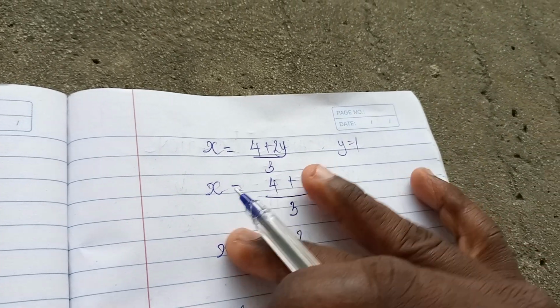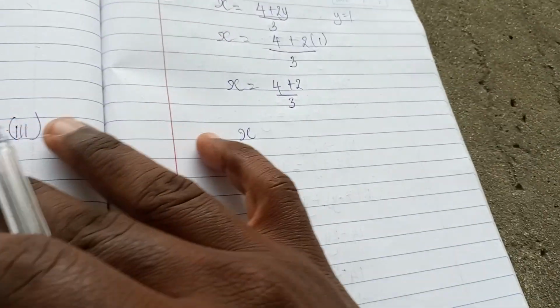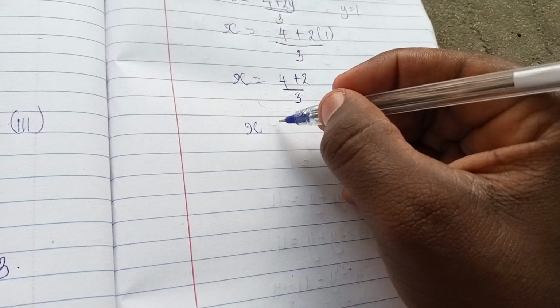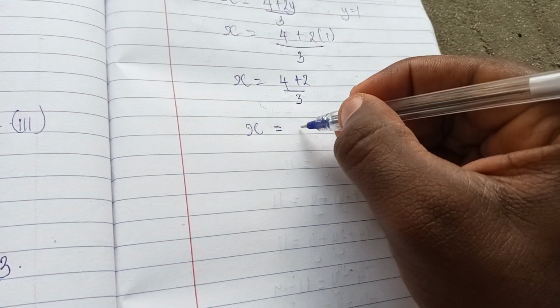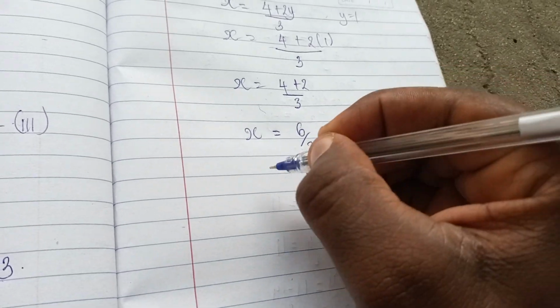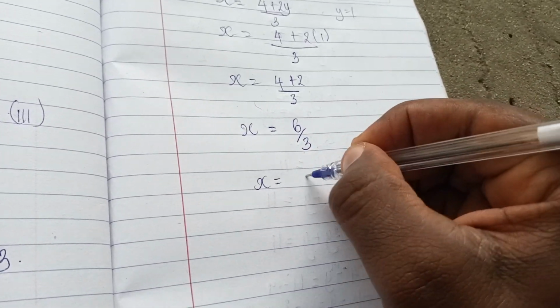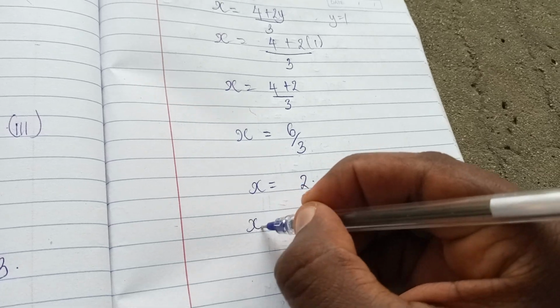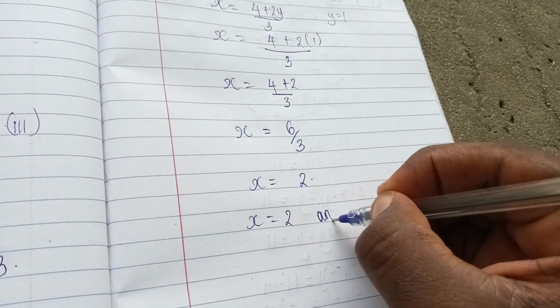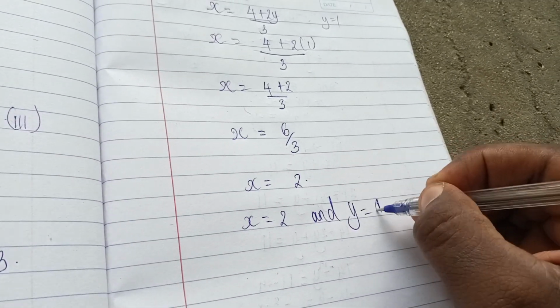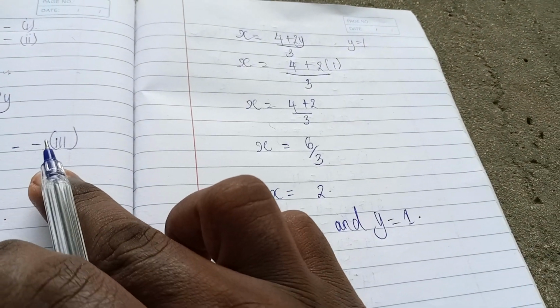So x equals 4 plus 2 is 6 over 3. So x equals 2. So now we have the value of x is 2 and the value of y is 1. So that's how we solve simultaneous equations by the substitution method.